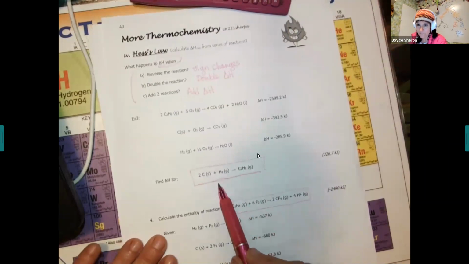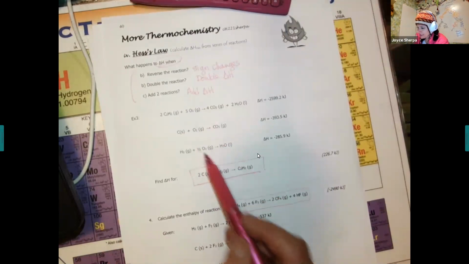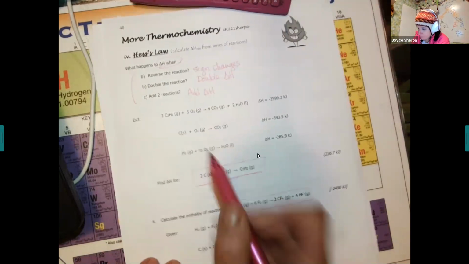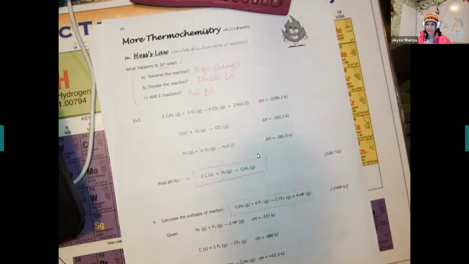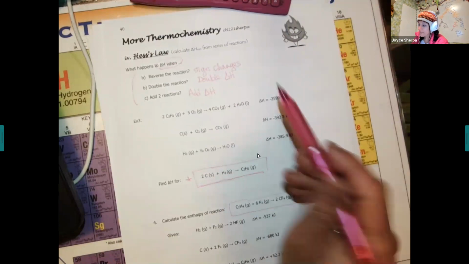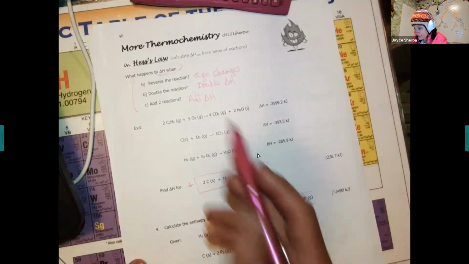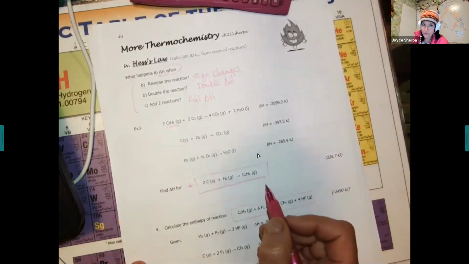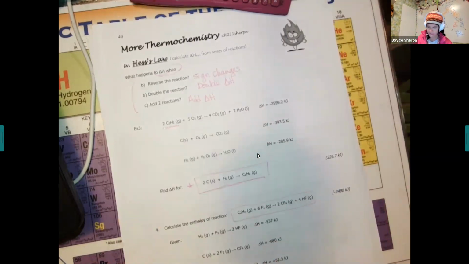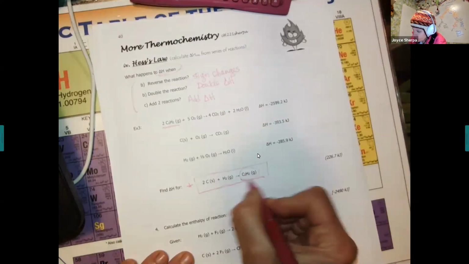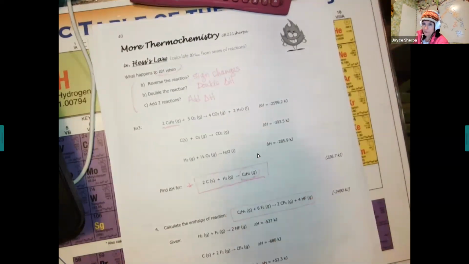All right, so find the piece that is unique on each of these that's in our final. This that I bracketed, this that we're solving for, we cannot change. It is set. The other three we can change. When we change these, we change their delta H's with them. So the piece that I want from this is the C2H2. It's a visual thing again, and I only want one of them, and I want it on the product side. So you're going to have to flip the equation.